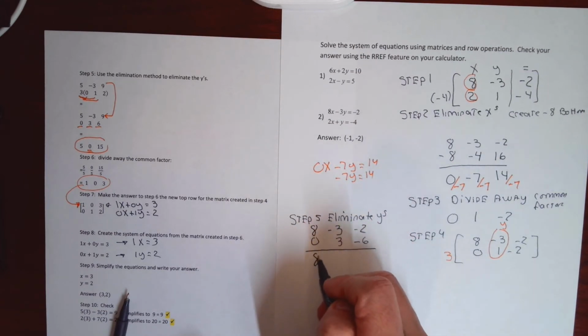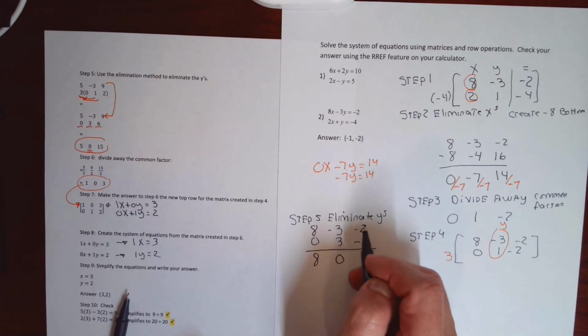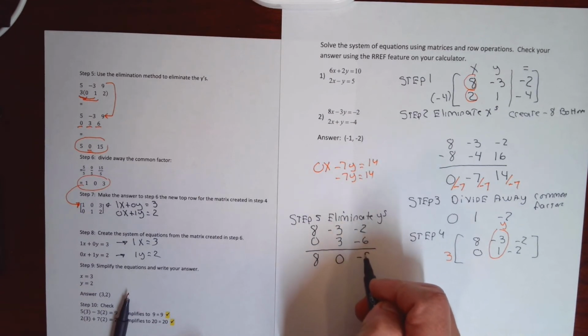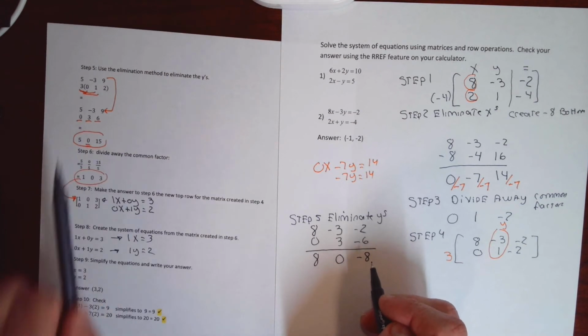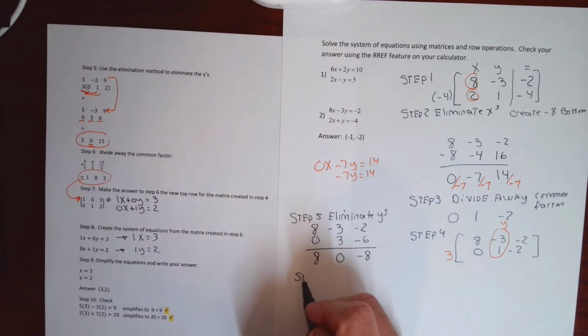Add together. 8 plus 0 is 8. -3 plus 3 is 0. -2 plus -6 is -8. That's the end of step 5. Step 6, divide away the common factor.